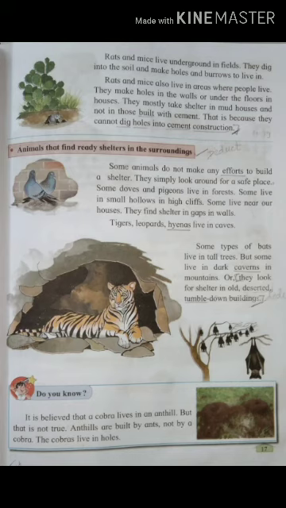So, some animals do not build houses and are living in ready-made shelters. They do not make any effort to build their shelters, such as birds like pigeons. They are just living in the forest, pigeons and doves.